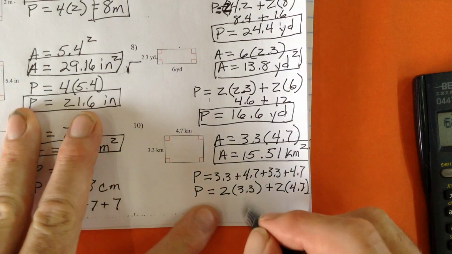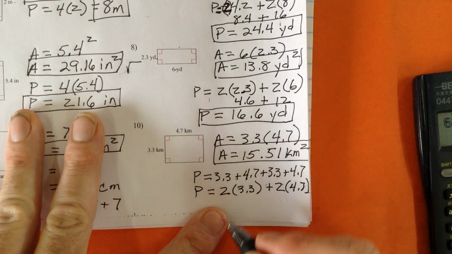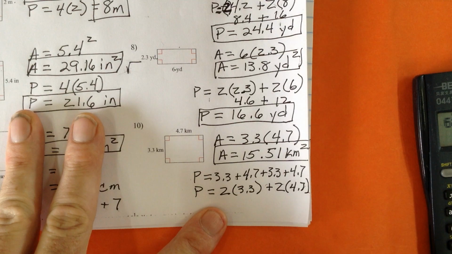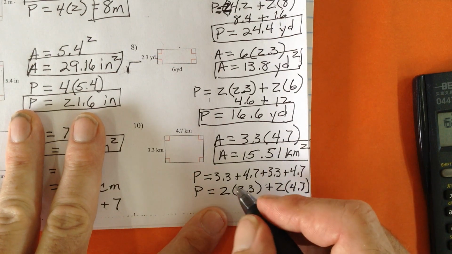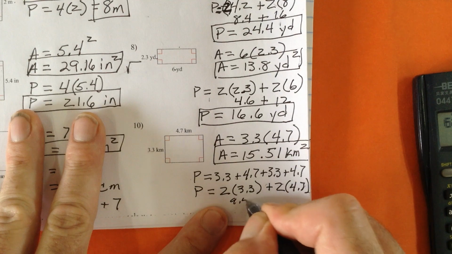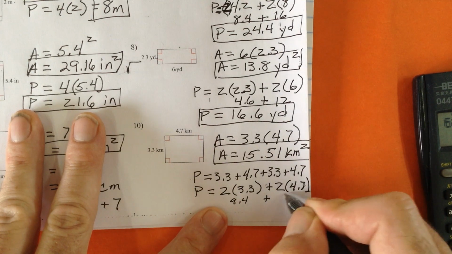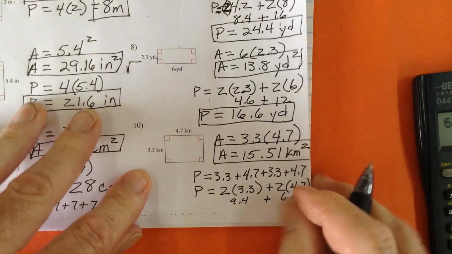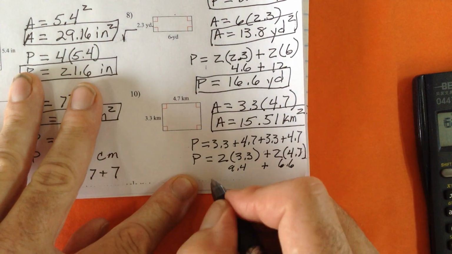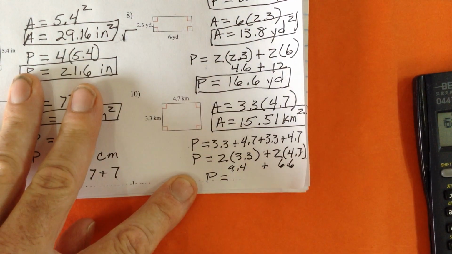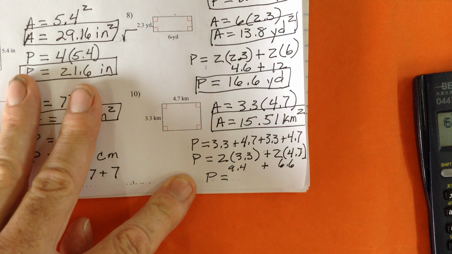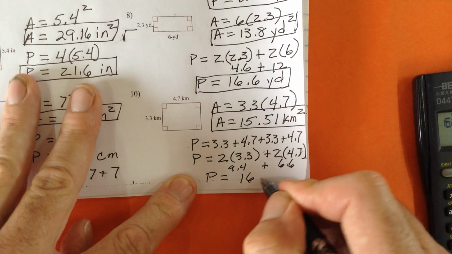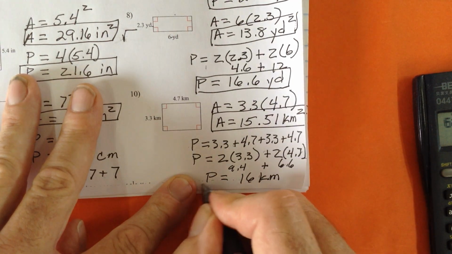If you do those, I got 9.4 plus 6.6, which ends up the perimeter equaling 16 kilometers even.